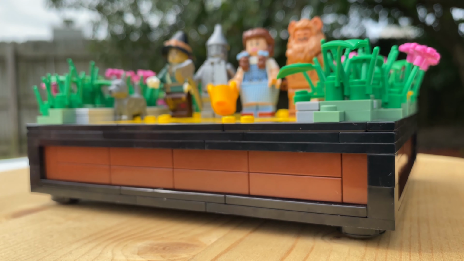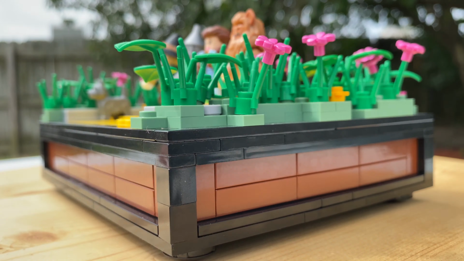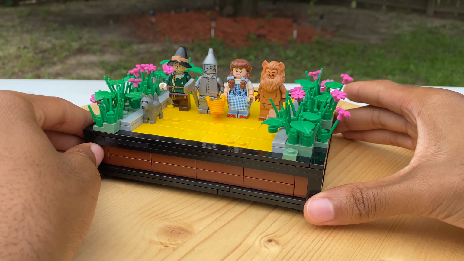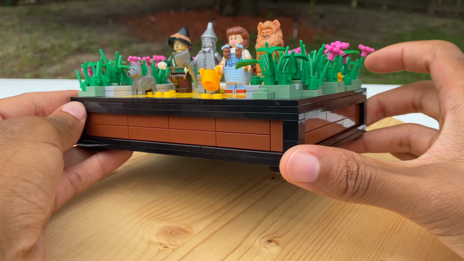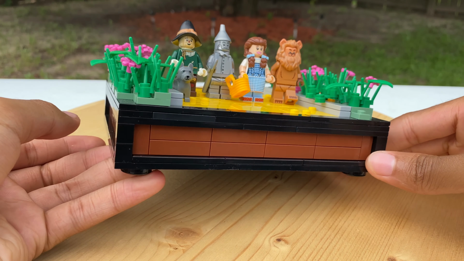just ever so slightly and not fully flush with the border outline itself, which I think adds a bit of character to it, adds a bit of style and uniqueness to the border. And not only that, but it does hold a sort of display factor to it, which is something that I like about this MOC and how it turned out when it was finished.